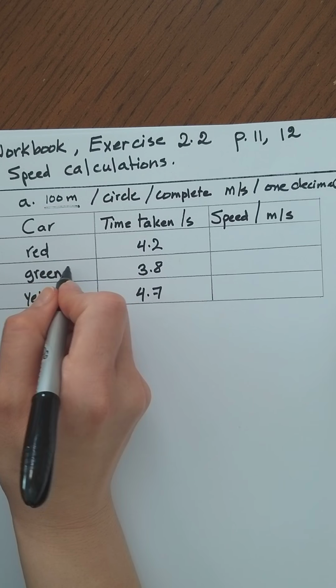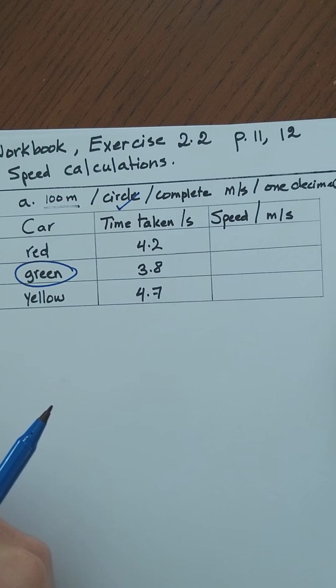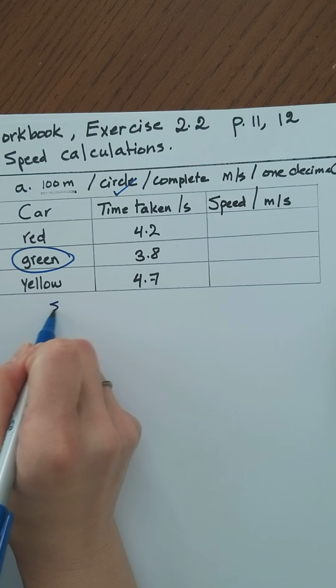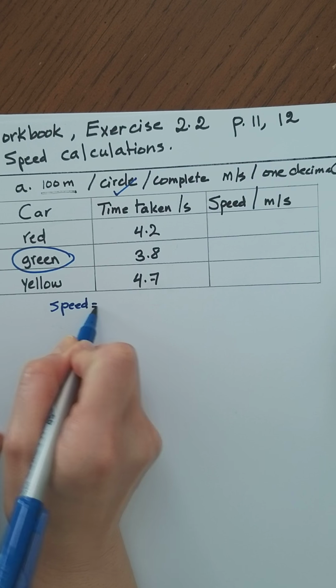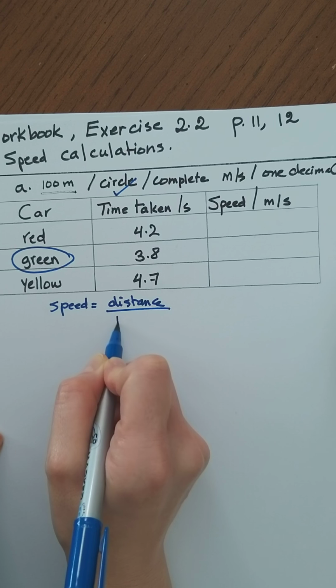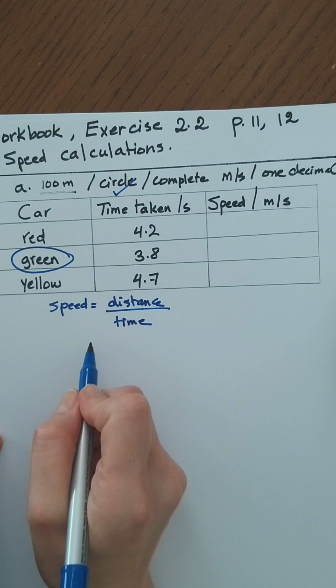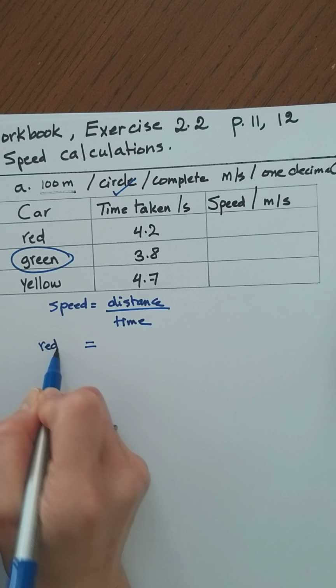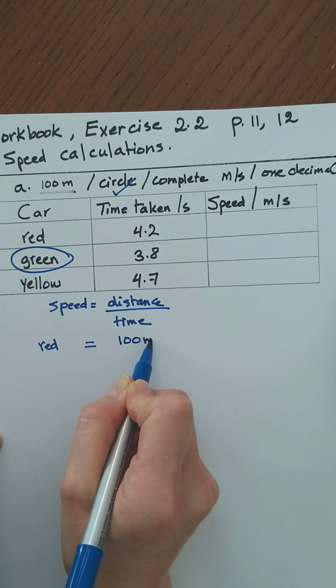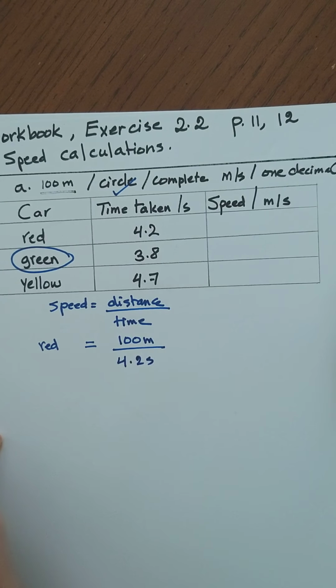Okay. Complete the table by calculating speed of each car. So speed equals distance over time. For the red car, it equals 100 meters divided by 4.2 seconds.